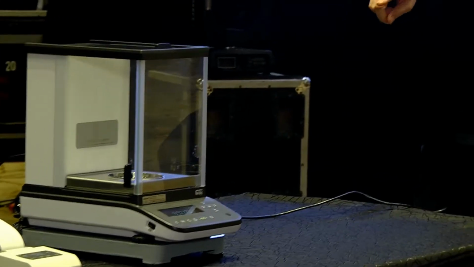So I have also connected a printer to the AP series because the AP series has two communication ports: one USB port and also one RS-232 port. The USB port I use to connect to the PC to be used with Lab Solution DB, and the RS-232 port I can connect the printer.